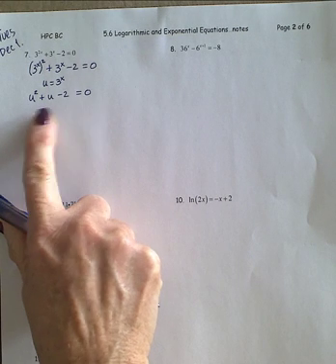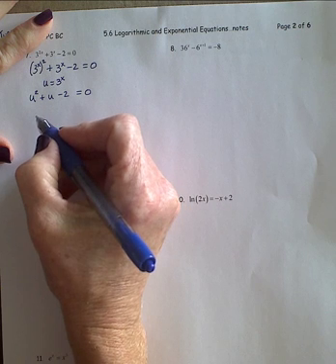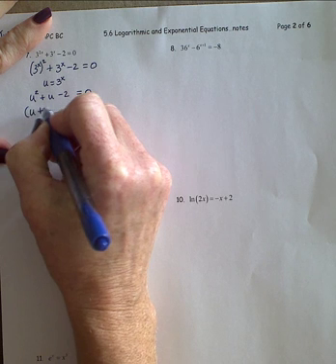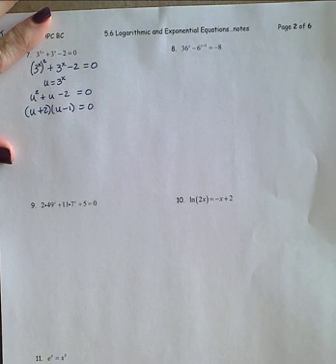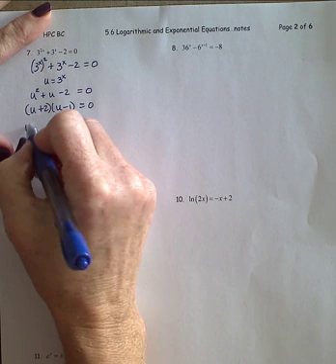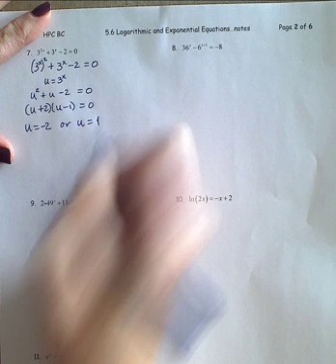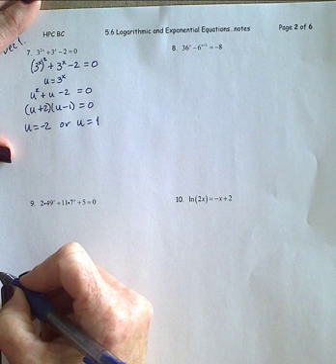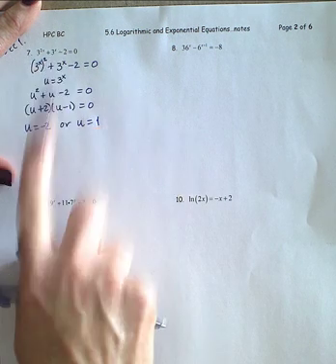Can you factor that? Can you factor it, Matt? U plus 2 and u minus 1, which gives us then two solutions. U equals negative 2 or u equals 1. But we're not done because our original equation had x's in it. So we need to solve for x.